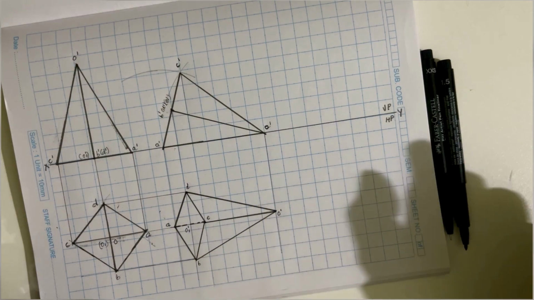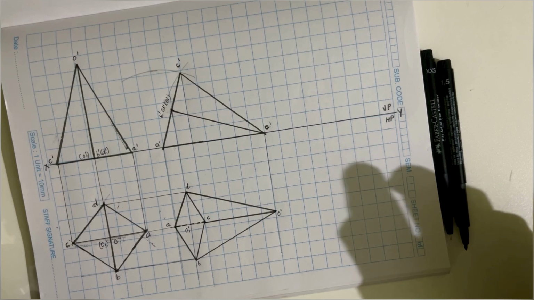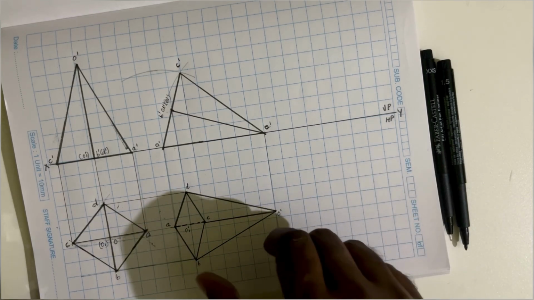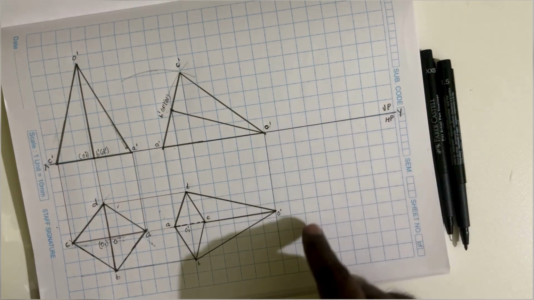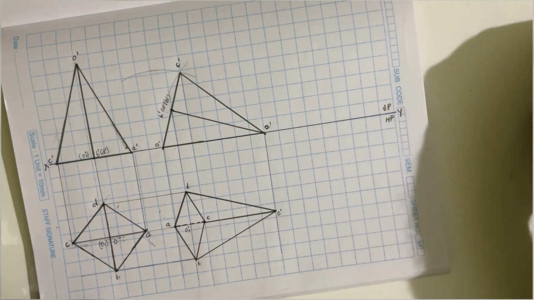Since the word appears to be is used, we need not have a special construction to calculate the beta angle, because the angle that is given to us itself is understood to be the beta angle. So now we need to place the pyramid in such a way that its axis, that is O1 to O, is inclined at 45 degrees to this vertical plane. So we shall do that construction.